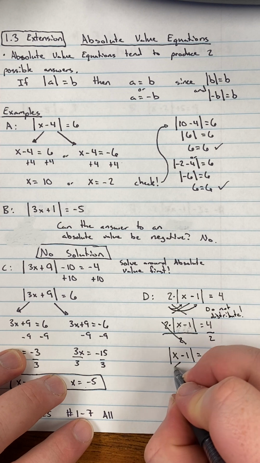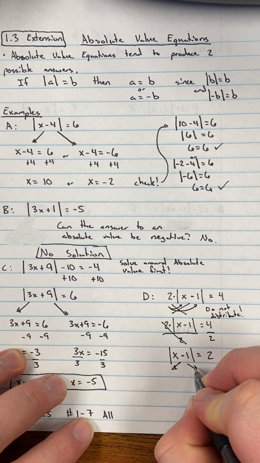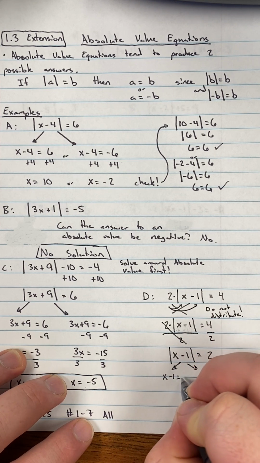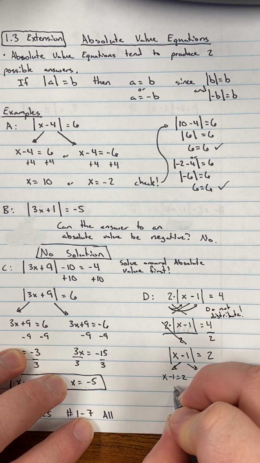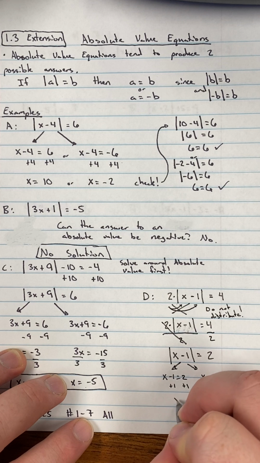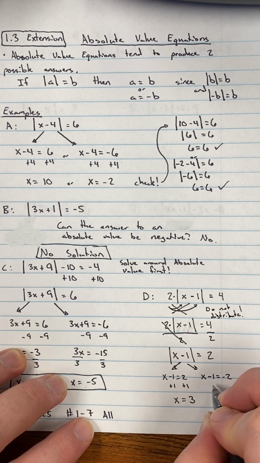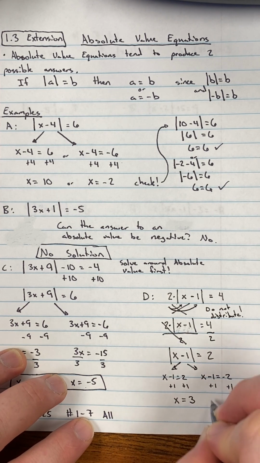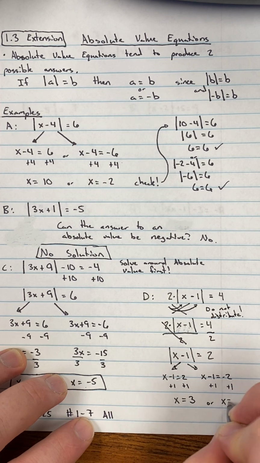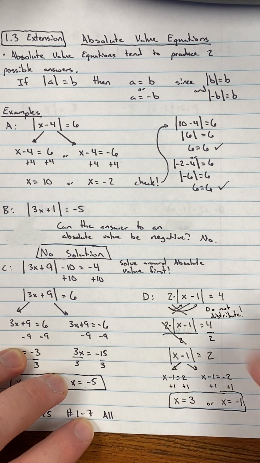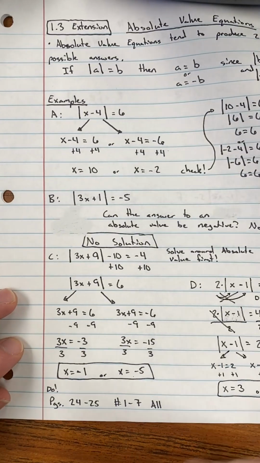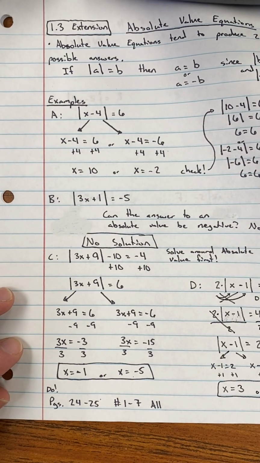Now I can do my split. Okay, I'm going to do it real quick. So now I've got x minus 1 equals 2, or x minus 1 equals negative 2. I solve for both of them, so I get x equals 3, or x equals negative 1. And that's the answer there. Go ahead and do these problems right here, and we'll come back in the next video.